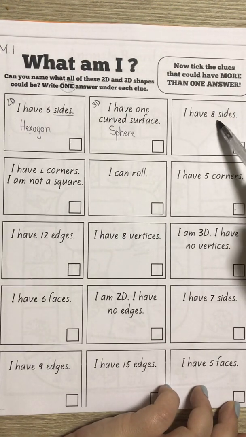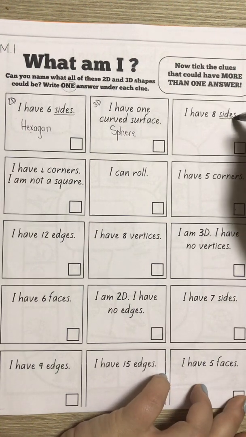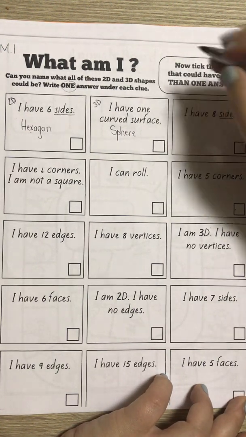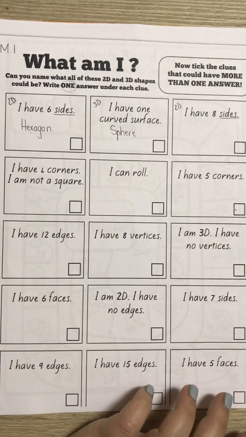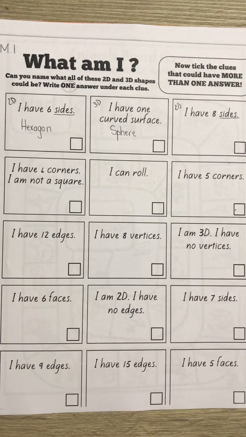I have 8 sides. Here again, we get the word sides and not edges. Sides tells us it's a 2D shape. It has 8 sides. Now, a 2D shape with 8 sides.